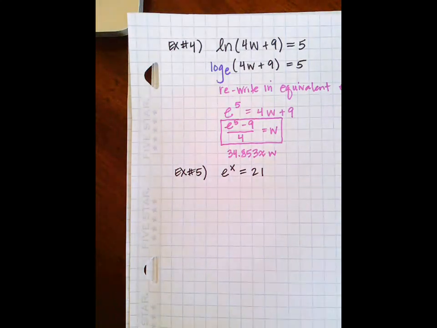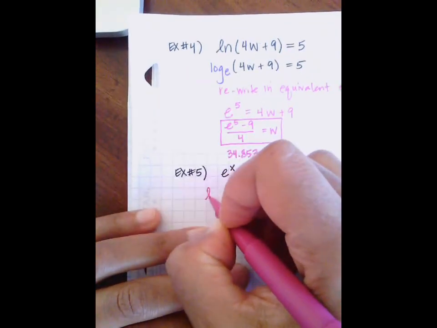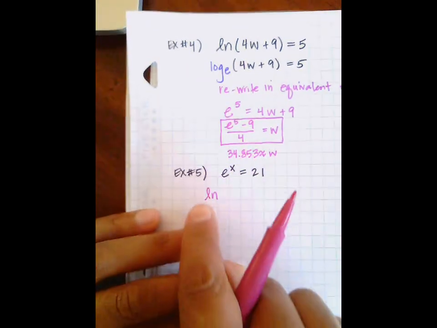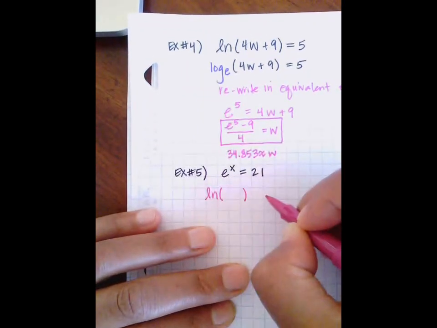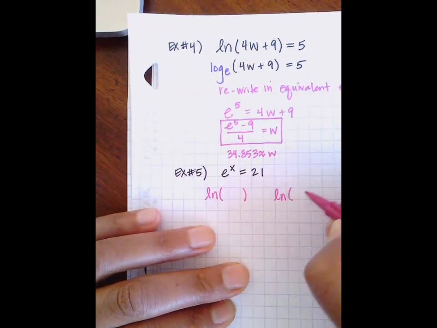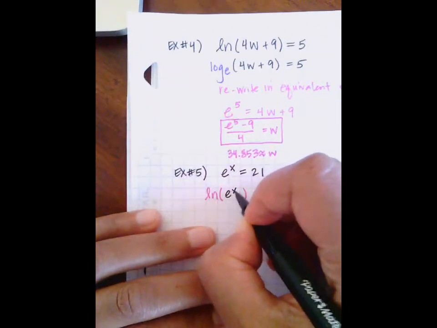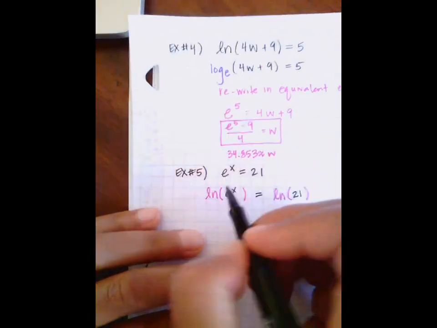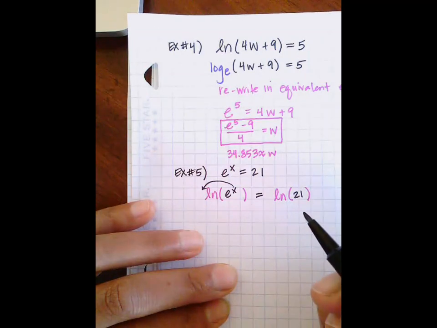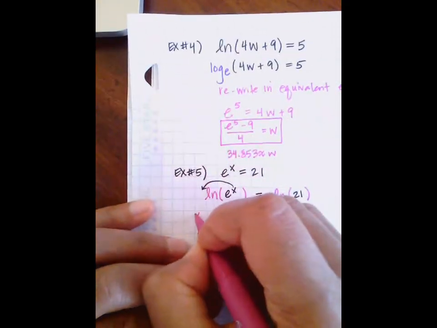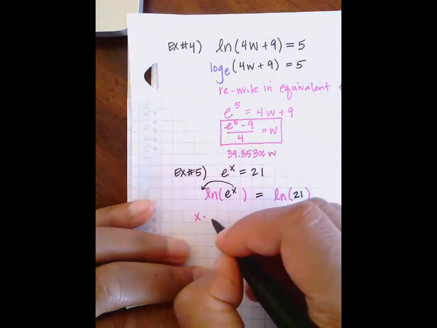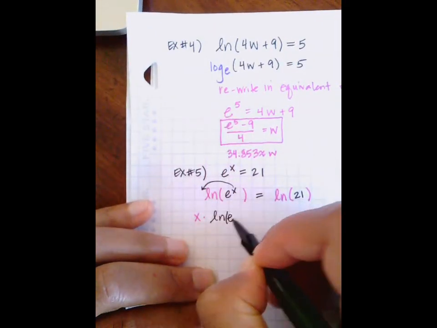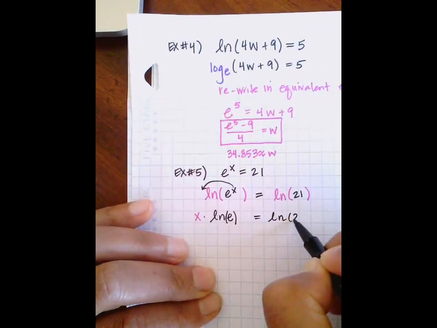In general, I would say, well, we take the log of both sides. What if we just took the natural log of both sides? The natural log is log base e. If I took the natural log of this side and also the natural log of the other side, what would I have left? If I use my power property to knock this down here, this is really the same thing as x times the ln of e. So that's what's inside here. And then this equals ln of 21.